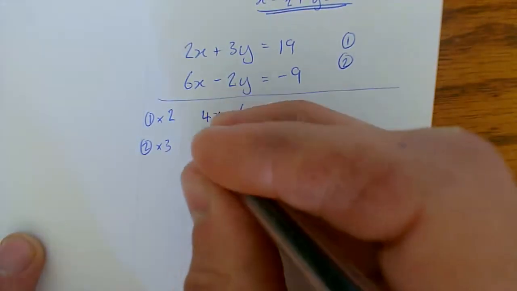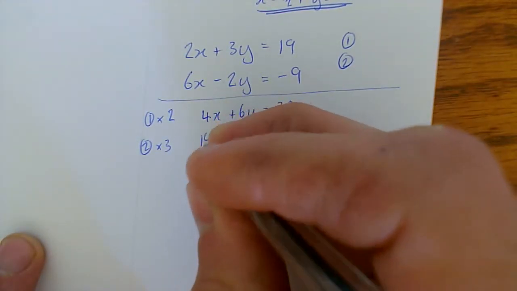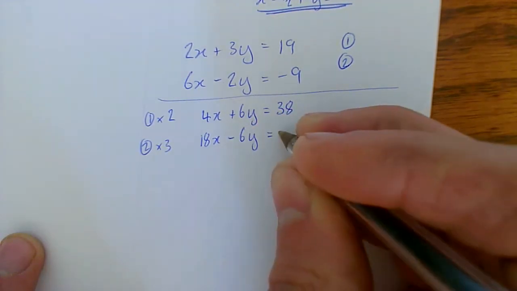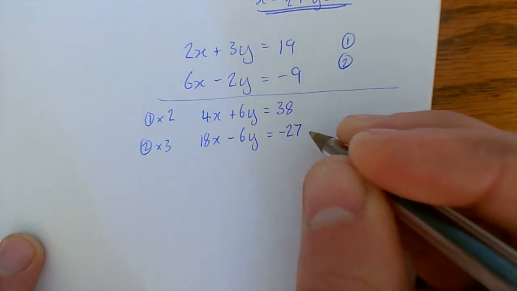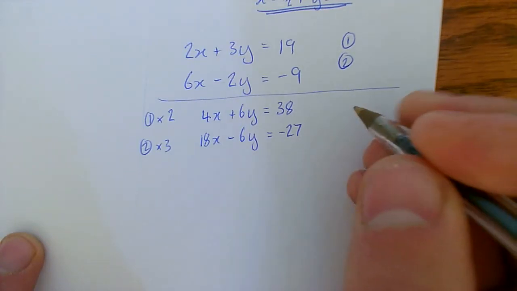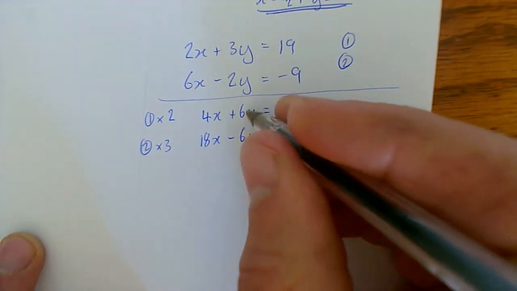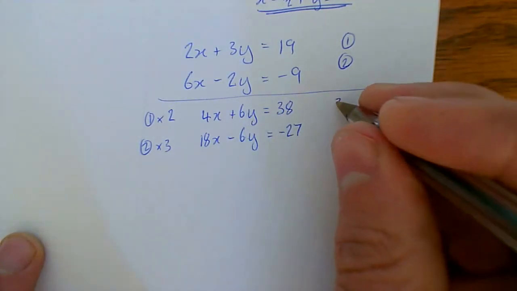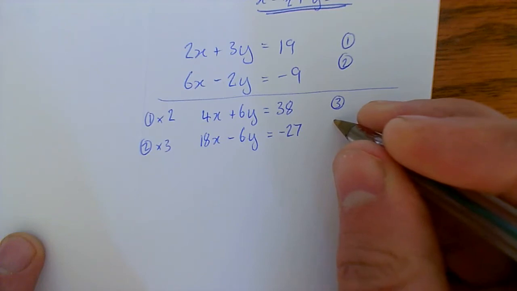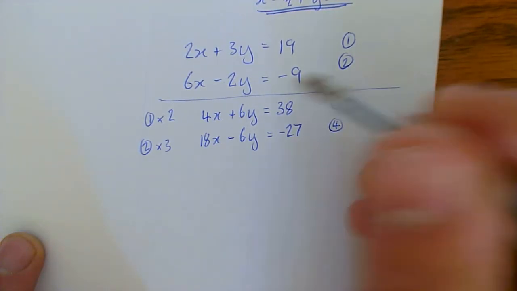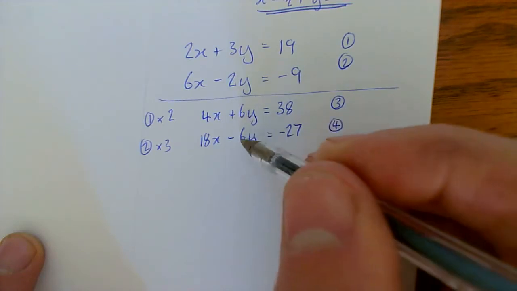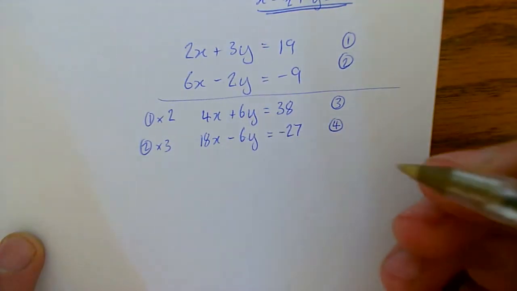And this equation we get 18x minus 6y equals minus 27. Now, what we've got here is 6y's and 6y's, but this is a plus 6y, this is a minus 6y. If I was to do equation 3 take away equation 4, I would end up with 12y's, because taking away negatives is adding, so 6y plus 6y is 12.